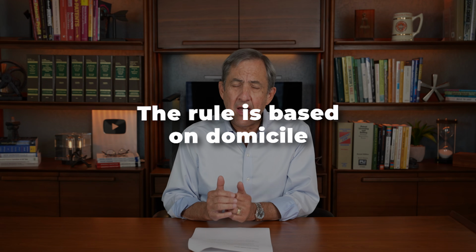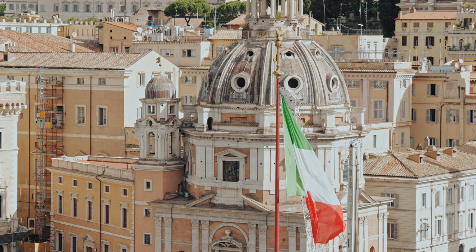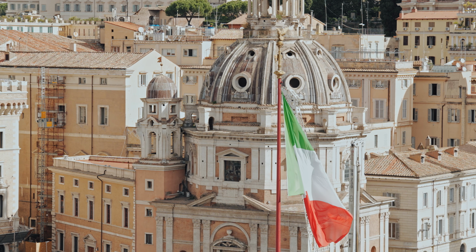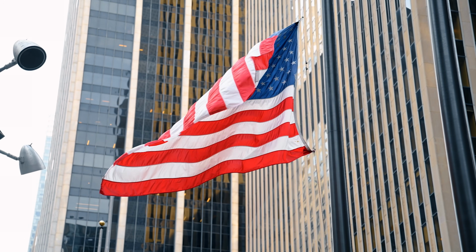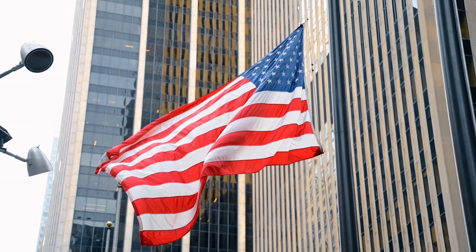Now, there's two important things to understand about this new rule. First of all, the rule is based on domicile. It's where you live with the intention to stay for the foreseeable future. If you're domiciled in Italy, if you live in Italy, and you're filing a patent application in the U.S. Patent Office, then you're required to use a patent attorney or patent agent.